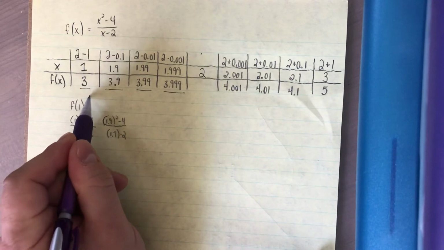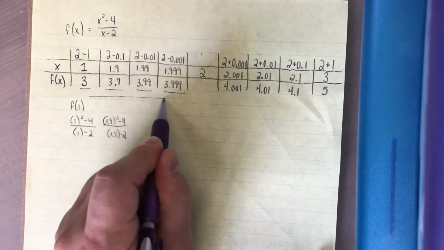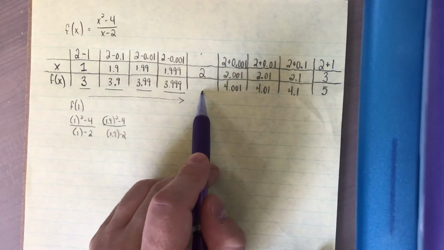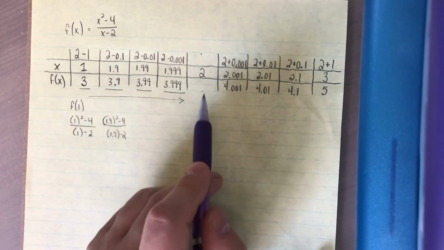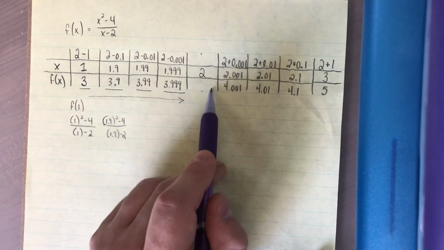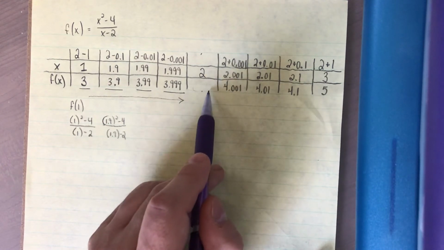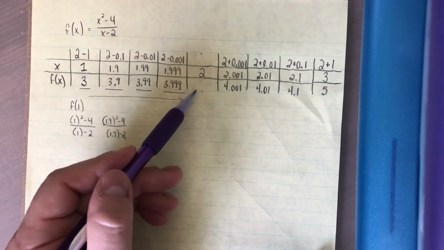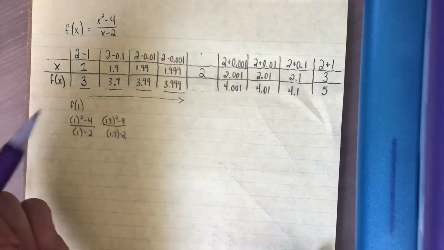To say as we get closer and closer to that target, we might not have an actual output value there, or we might. But regardless of whatever is or is not there, what do these values suggest you ought to see there?